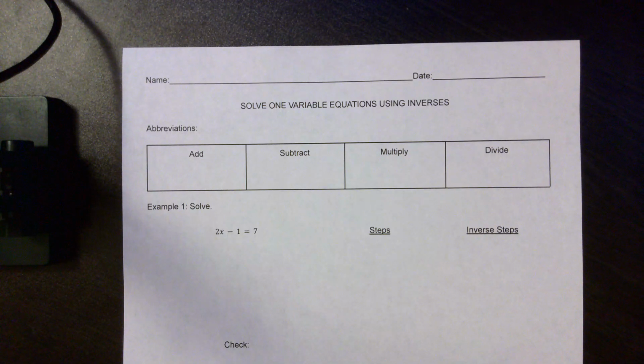Our goal today is going to be to solve one variable equations using inverses. We've spent a lot of time over the past few days identifying steps and inverse steps, and now we're going to use those to solve equations.